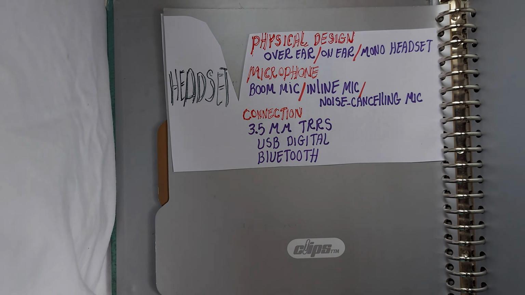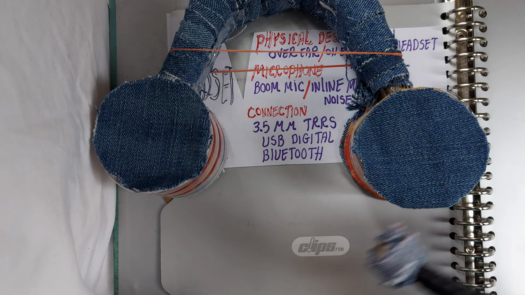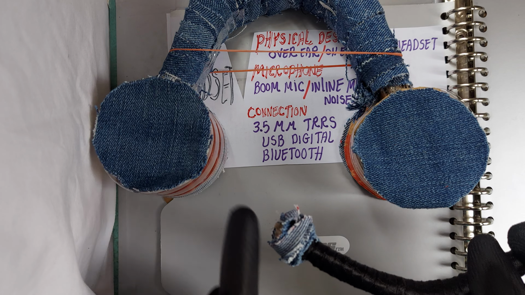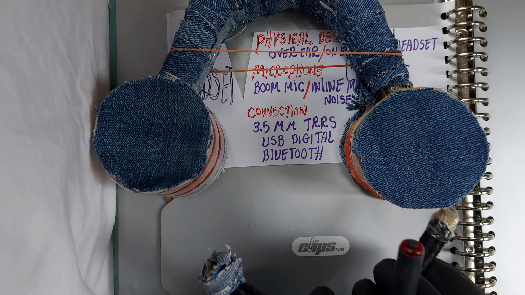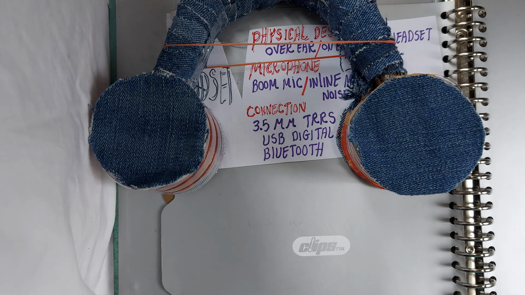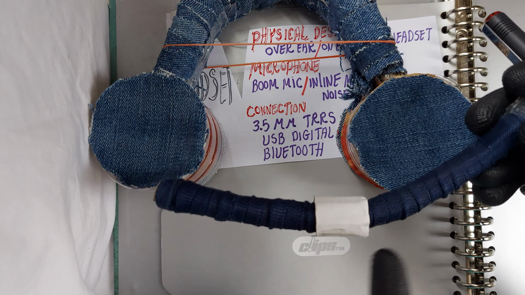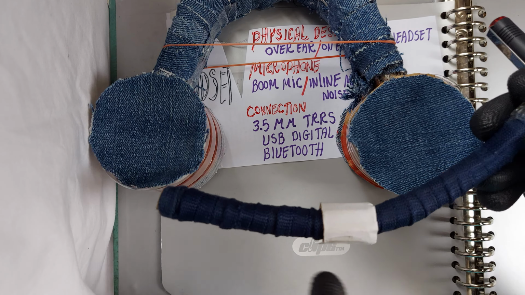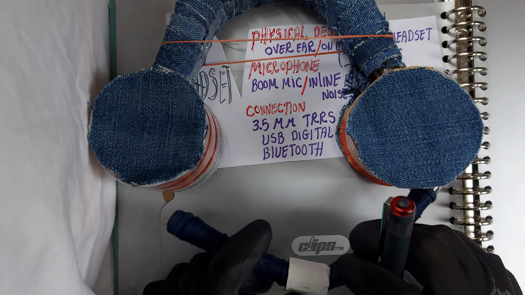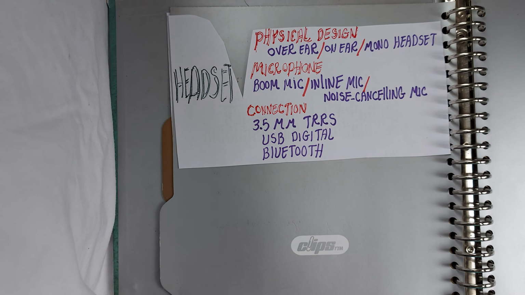So let me show you how this microphone works. This is a headset, okay? When we say boom microphone, I mean the microphone is here and you can speak from here like that, okay? I hope you can see it. And when we say inline microphone, I mean the microphone is over the cable, like here, okay? You speak from here. Yes. Now it's time for connection.